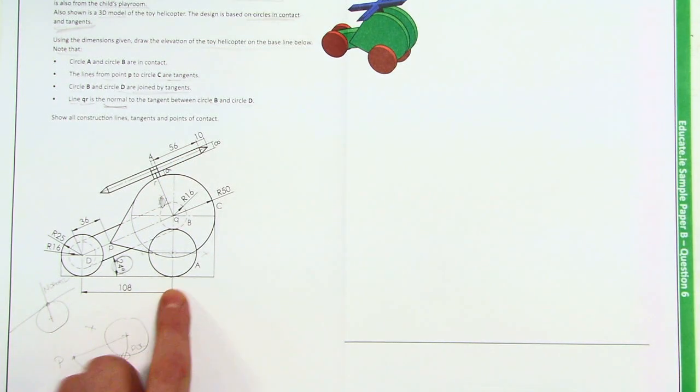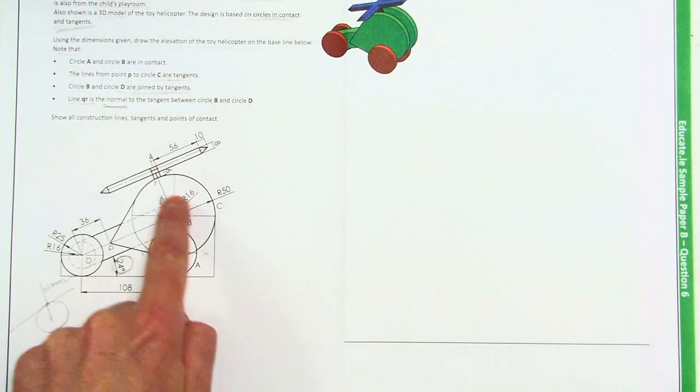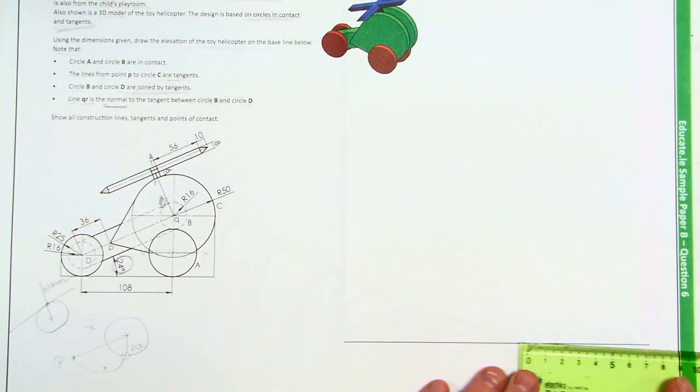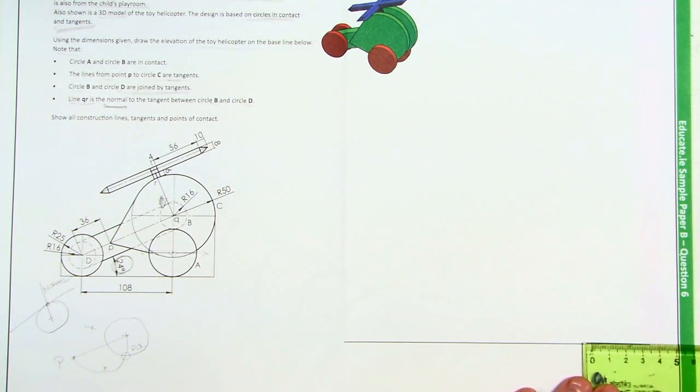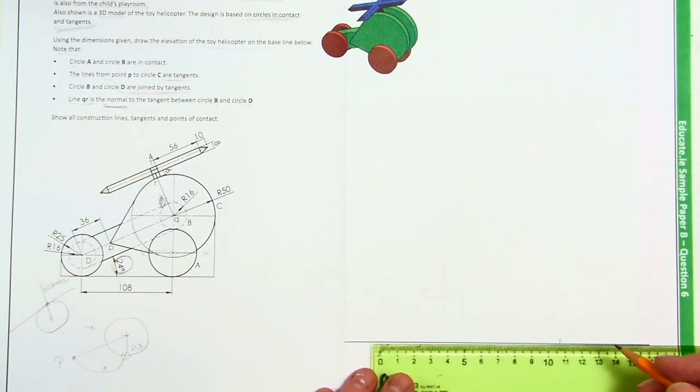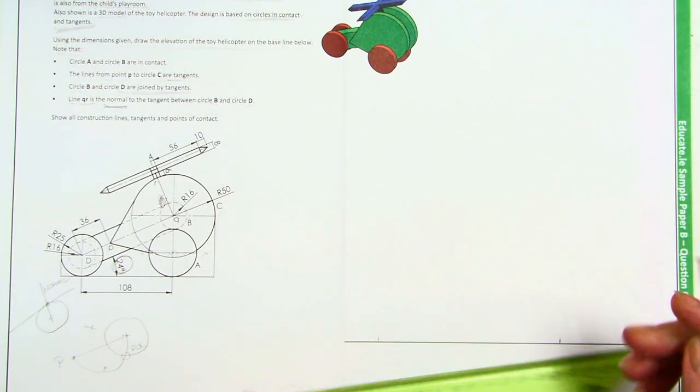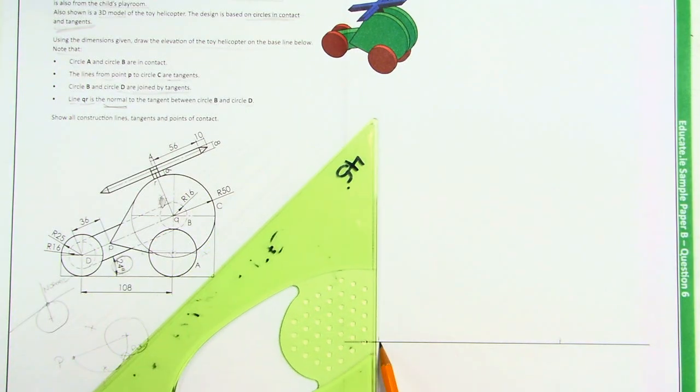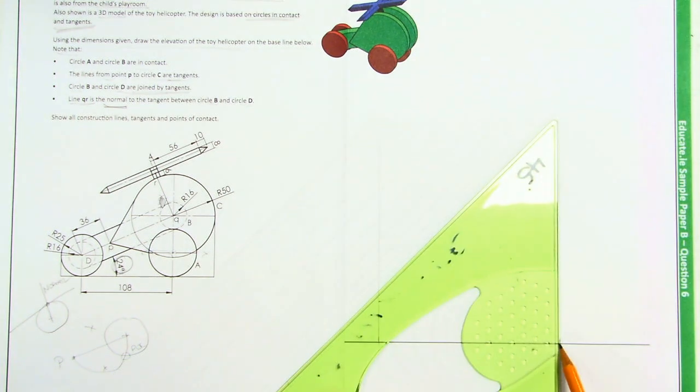So we'll start off. This circle here is radius 50. So you want to make sure and come over at least 50 here from the edge. So you want to come over even a wee bit further, maybe about 70. Mark that there, and then you're 108 from that there point. Nice and light, everything nice and light here at the start.